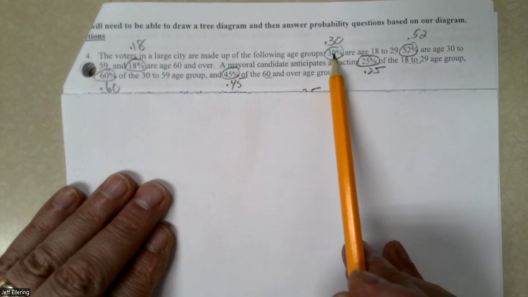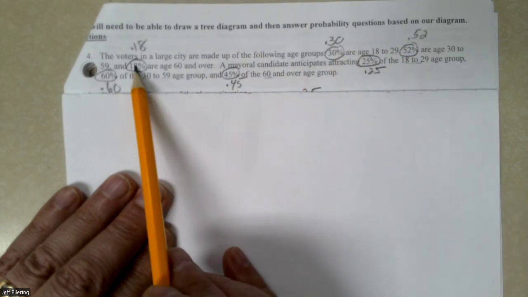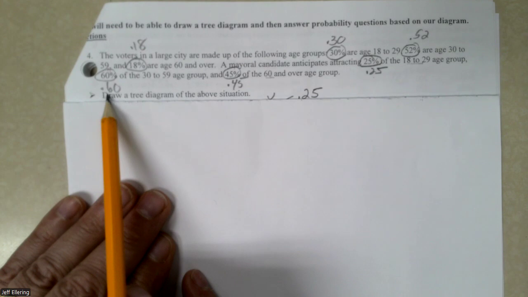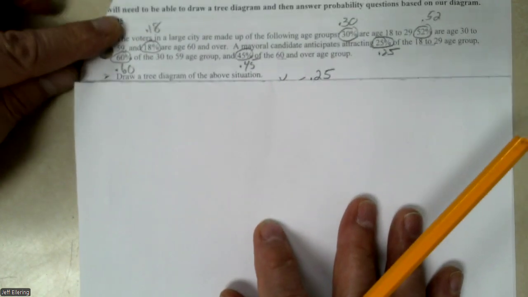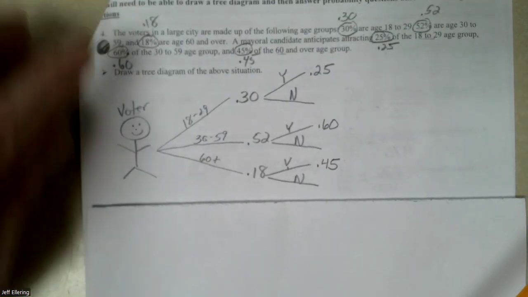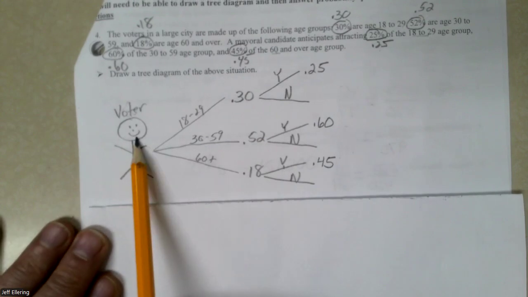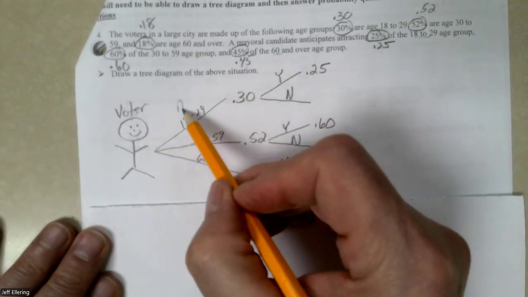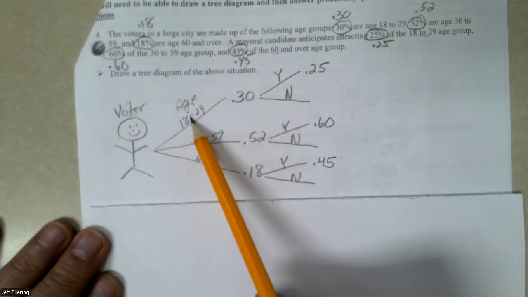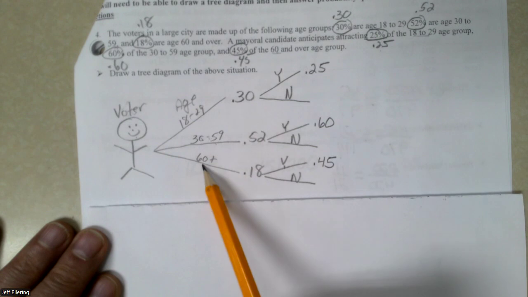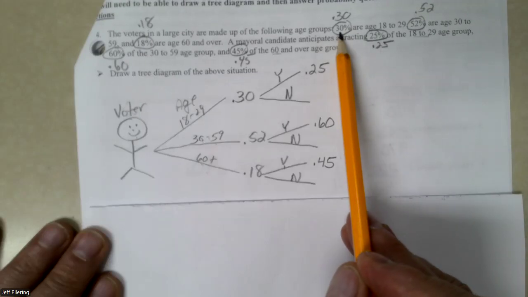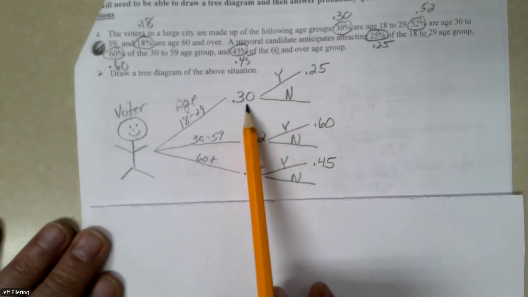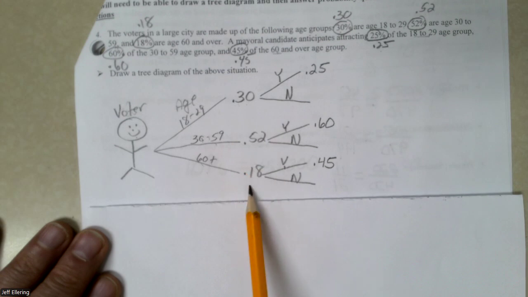Again, convert percents to decimals. All right, draw a tree diagram of the above situation. All right, I've already drawn it. Let me go through what I did. So here's the voter. Here are my age groups. There's 3 age groups, so 3 branches. At the end of each branch, we put what percent are that age group. So 0.30, 0.52, and 0.18.